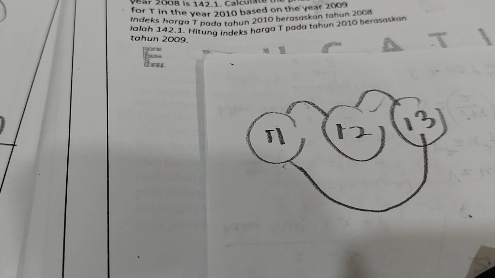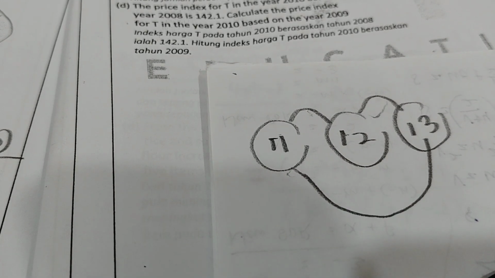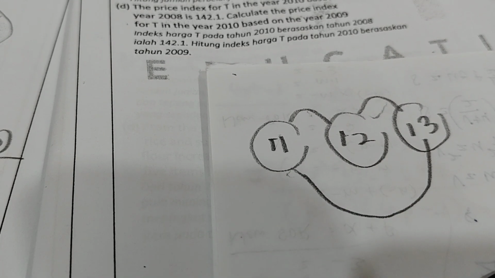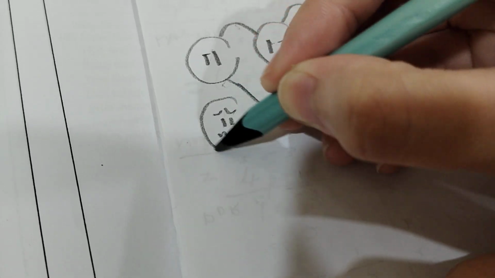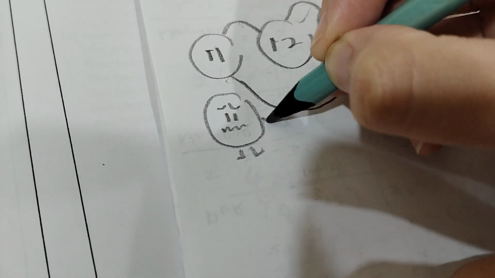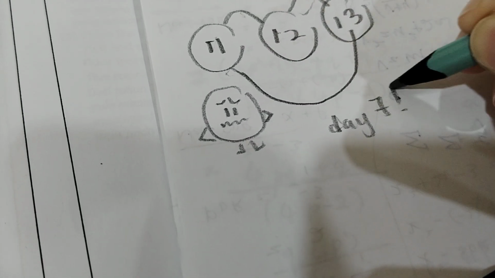Okay, so 2011, we know it is, how much is it, 2011? Calculate all the way to 2013. The corresponding cost. Okay, you know what? I'm actually quite confused about this question. I don't know how to solve it, so I'm going to come back to you on the next episode on day 7 to solve this.